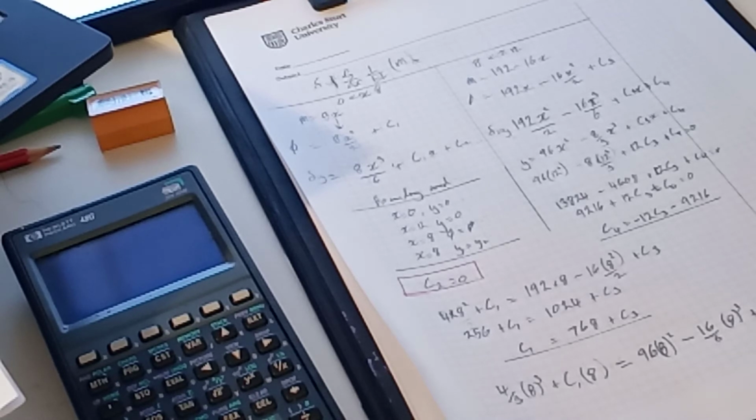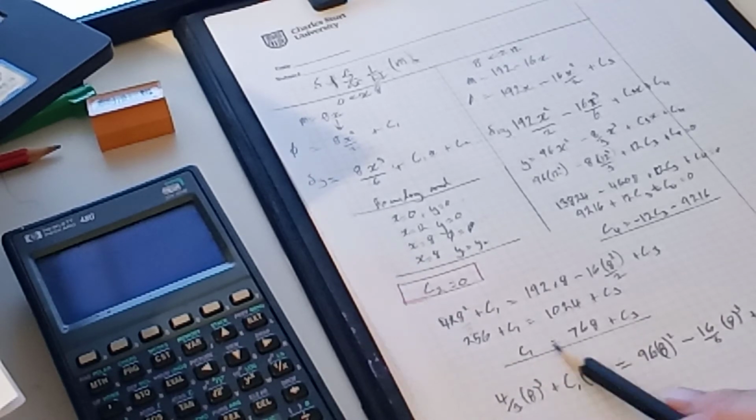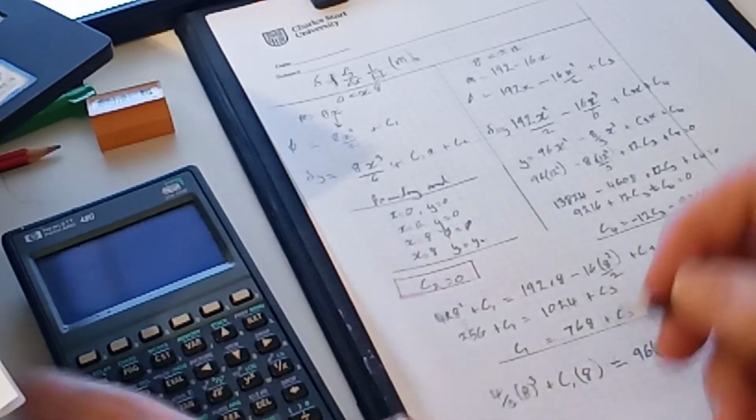And what we can actually do is, we've already got an expression of C4 in terms of C3, so we can substitute that in now. And we could also substitute C1. We've got C1 in terms of C3 there as well. So what we'll do is we'll substitute those in there, but let's put some numbers in there first.